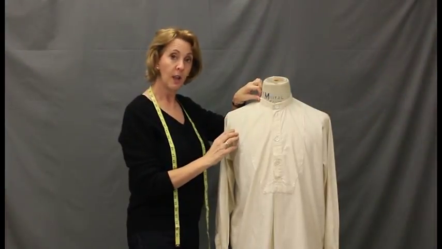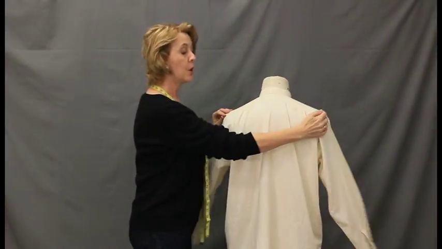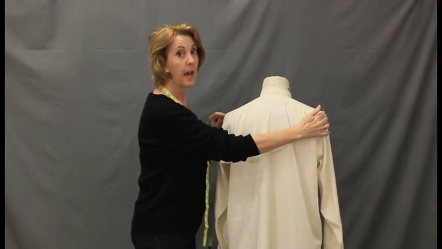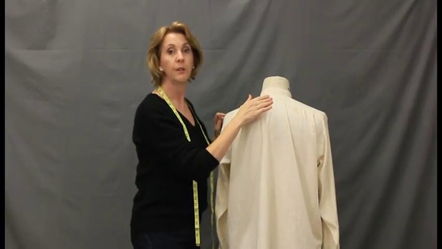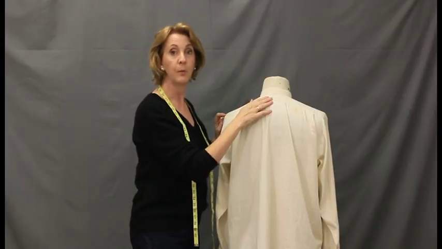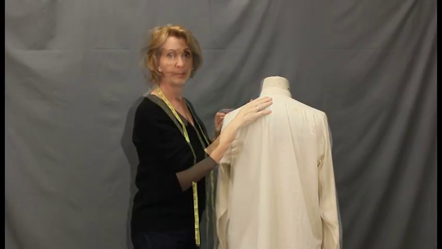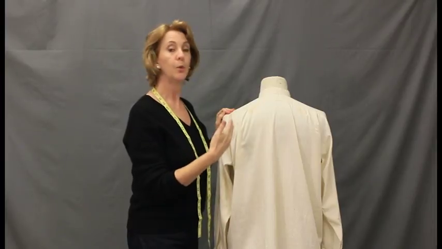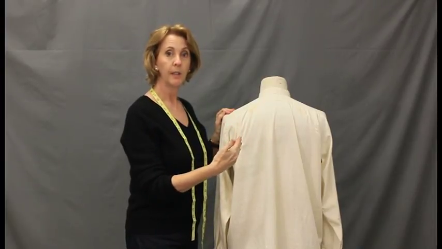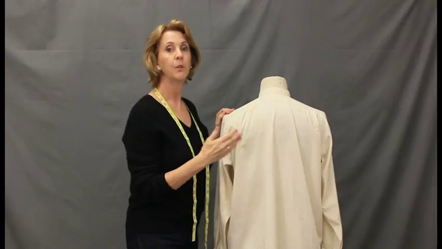So if the collar fits, and the yoke is the correct measurement across the back, these will be the two critical measurements that we'll use in choosing the commercial pattern that best fits your measurements. In a subsequent video, I'll be discussing how to grade up the pattern so that it is customized to your measurements.